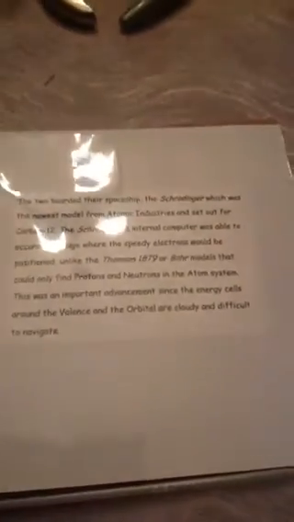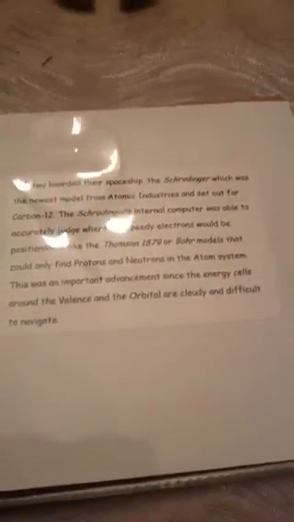The two boarded their spaceship, the Schrödinger, which is the newest model from Atomic Industries, and set out for Carbon-12. The Schrödinger's internal computer is able to accurately judge where the speedy electrons would be positioned, unlike the Thomson 1879 or Bohr models that could only find the protons and neutrons in the atom system. This is an important advancement since the energy cells around the valence and orbital are cloudy and difficult to navigate.